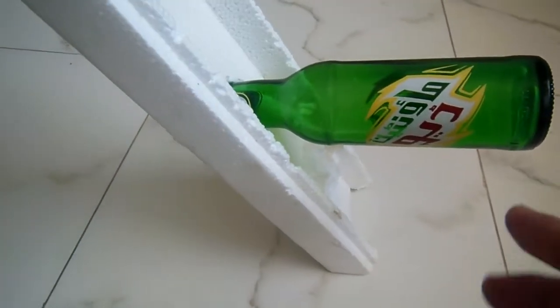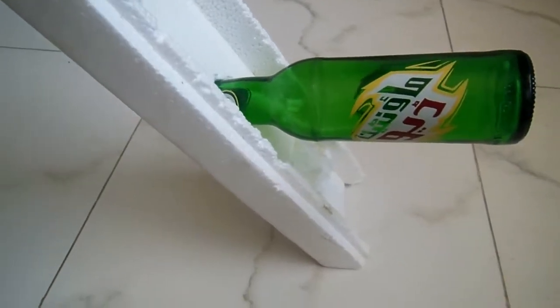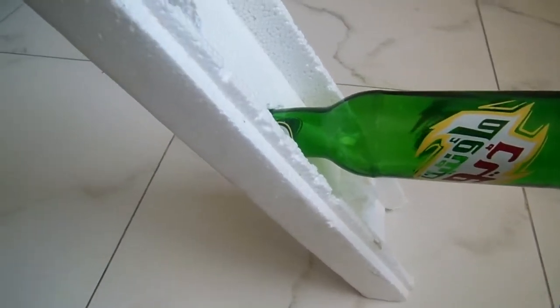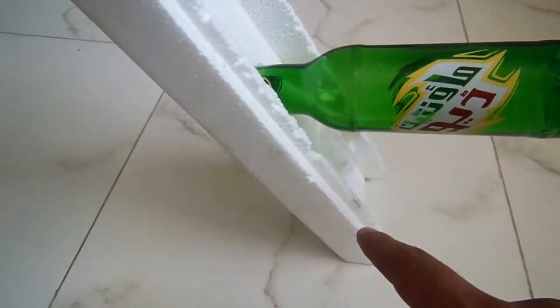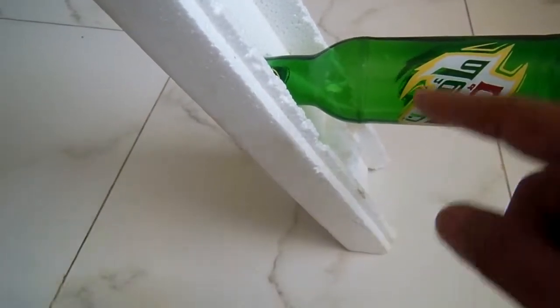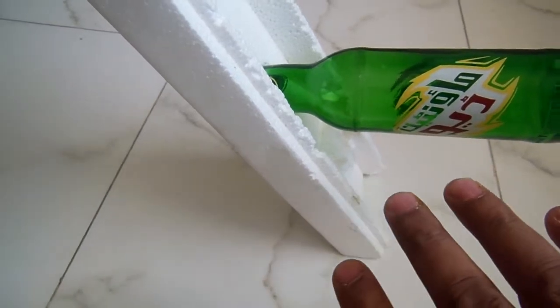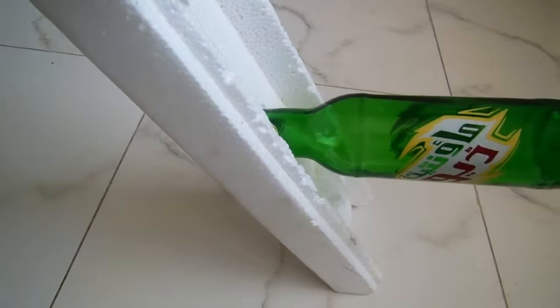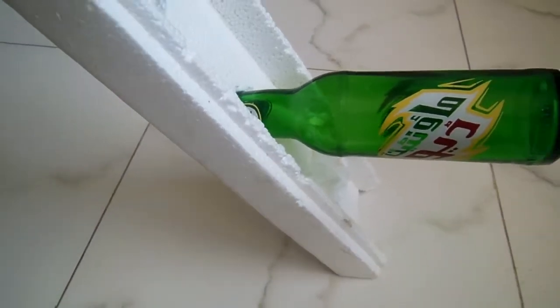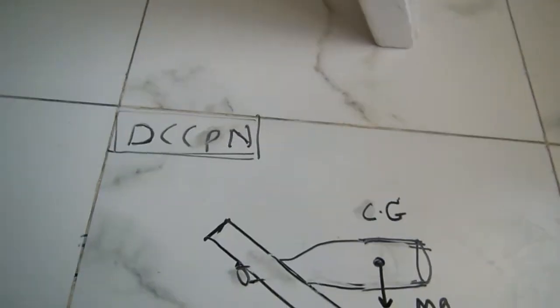So in order to bring something in equilibrium, the total torque and the total force acting on it must be zero. As its weight is downwards, and this reaction force is directed upwards, the total force acting on it is zero. But how is the total torque acting on it zero? In order to understand it, let's get started.